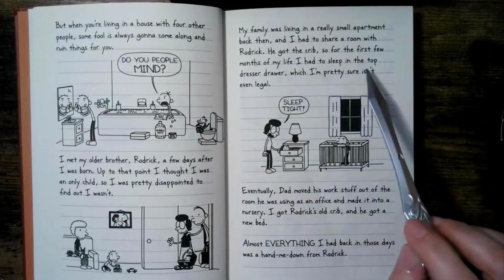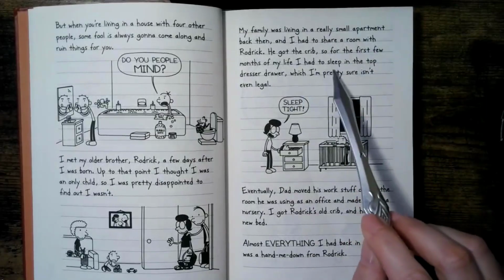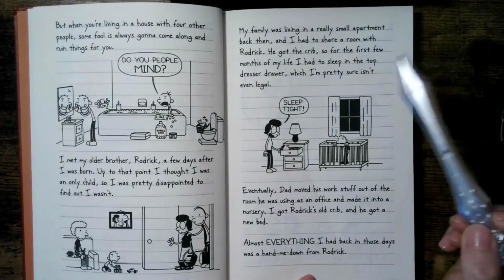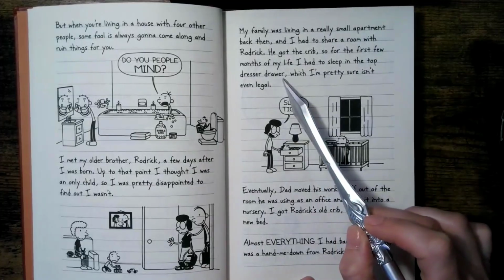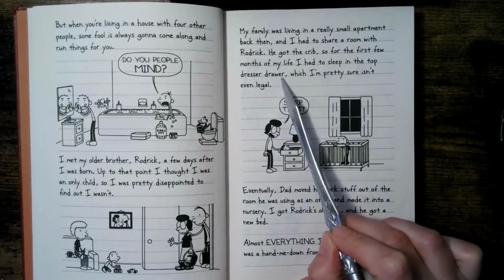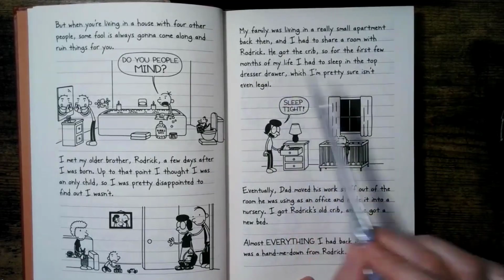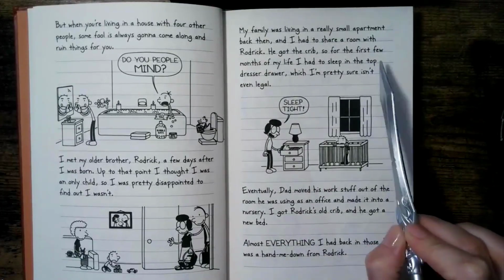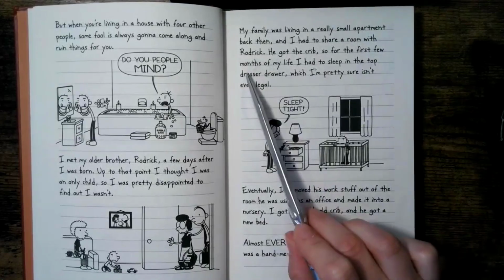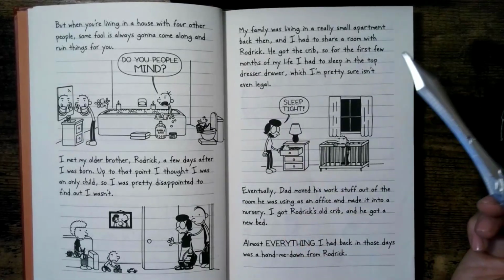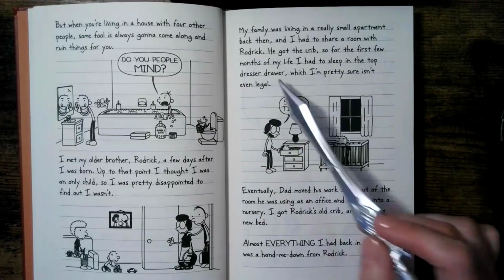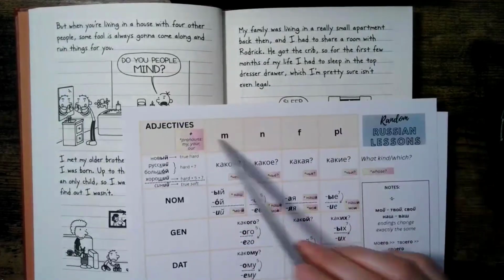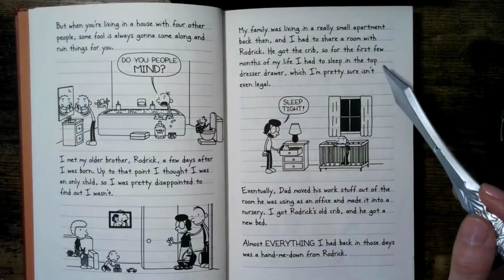Okay, and then we have "I had to sleep," and again, just like with "to share," "to sleep," make sure to look up "to sleep" rather than just "sleep," because it can be a noun too. And then we have "in the top dresser drawer," and that's our sandwich. "Dresser drawer," that's our noun, and in Russian this is one word. And then "the top" is going to be an adjective that agrees in gender, number, and case with the word "dresser drawer." So for "dresser drawer," you'll be looking up the noun chart in a specific case. "Top," same case, but under adjectives. And again, "top" can be a noun too.